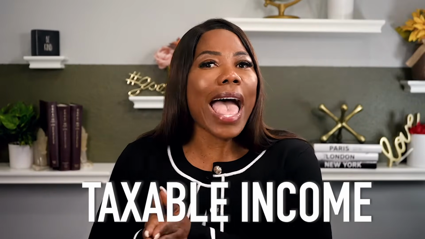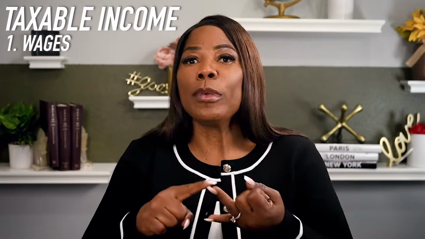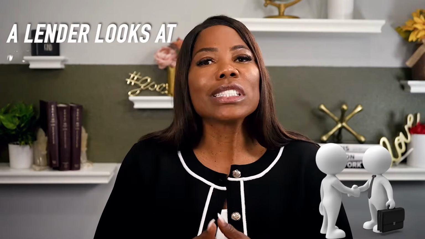Different from taxable income. Taxable income means all the income that flows on your tax return. It could be from wages, it could be from your business profits, it could be from your real estate, it could be from the fact that you took money out of a retirement account. That all nets down to your taxable income. And your taxable income is typically the income that a lender is gonna look at when it's time for you to get a loan.